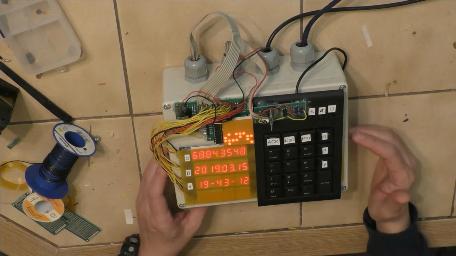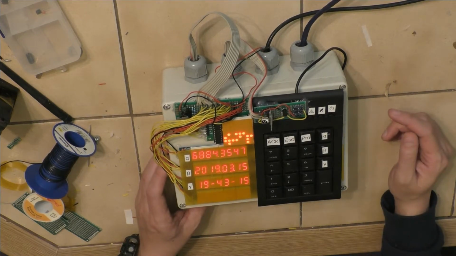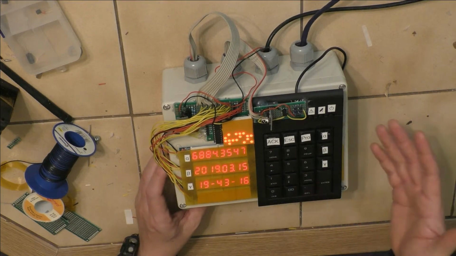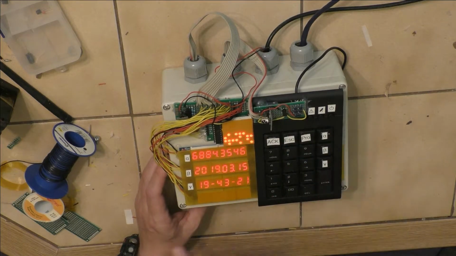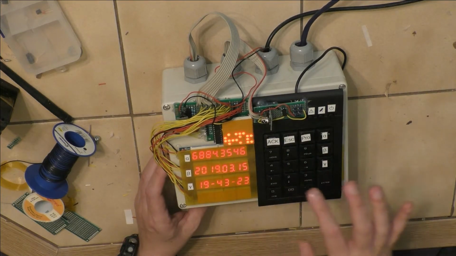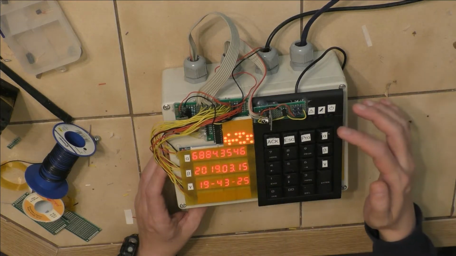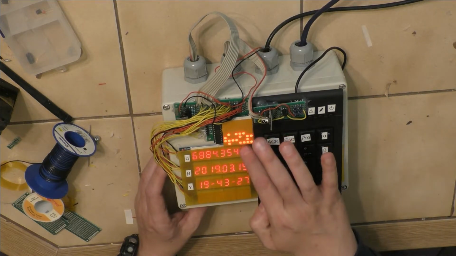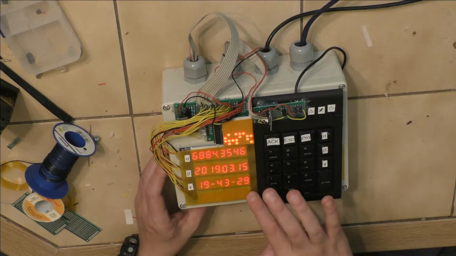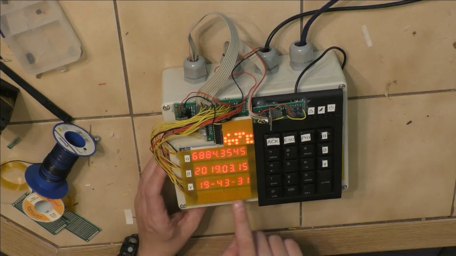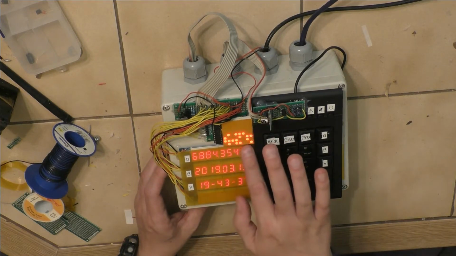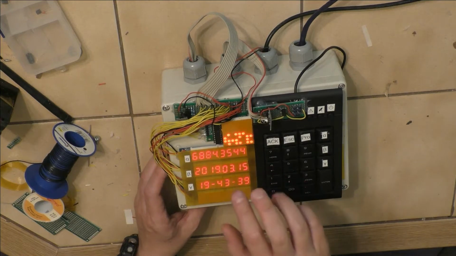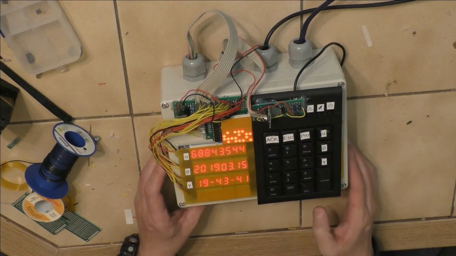Let's take a look at some of the programs, or take a look at the keyboard first. We have some specialized keys. You have alpha, beta and gamma. These are the output displays. The one here is the input buffer, and this is basically a very low resolution graphical display.